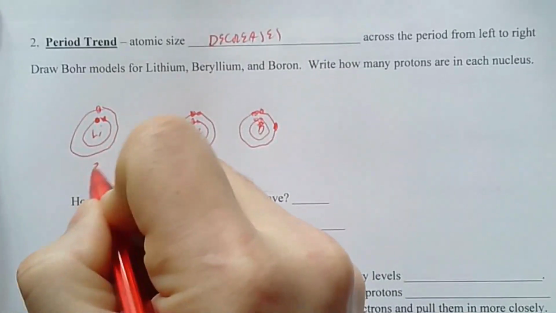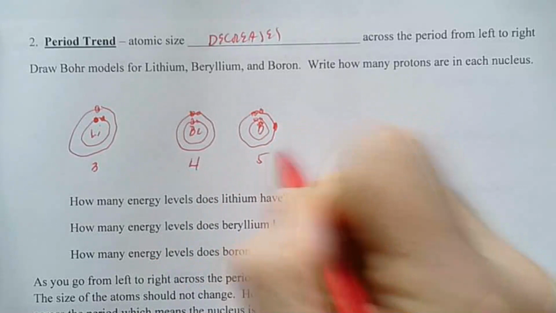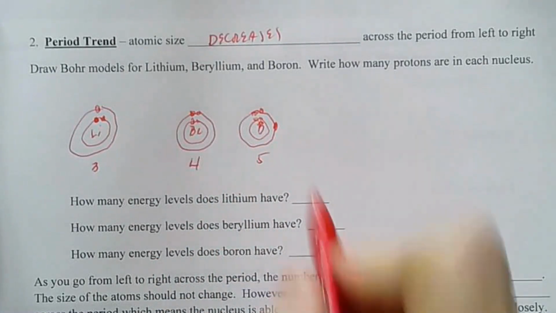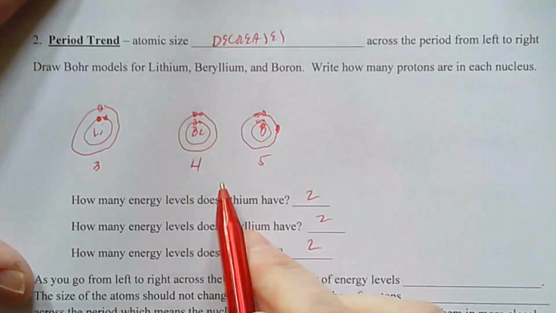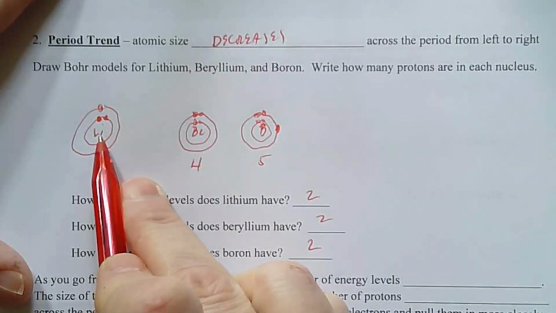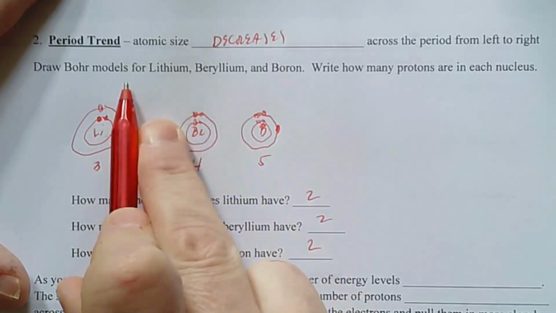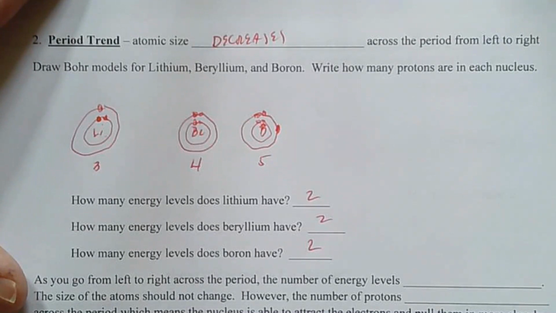You got a 3 proton nucleus there, 4 and 5. And all of these have the same number of energy levels. So this is just like model 3 in the activity you did in class, where hopefully you remember that it said if you can understand what is going on between the force of attraction in the nucleus and its outermost electrons, you can basically predict or know the reason for the various trends that we'll be discussing in this class, which is atomic size, which is atomic radius, ionization energy, and electronegativity.